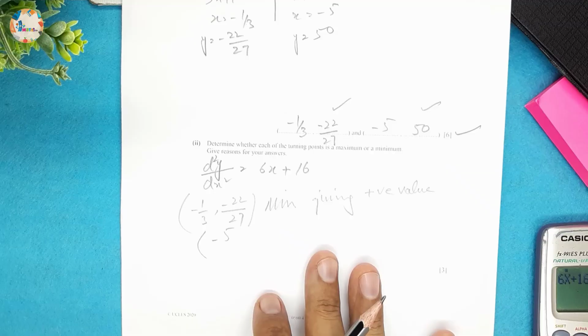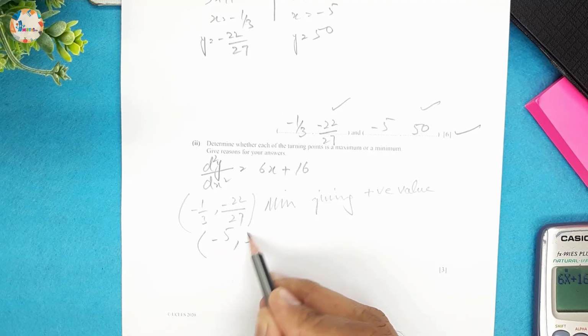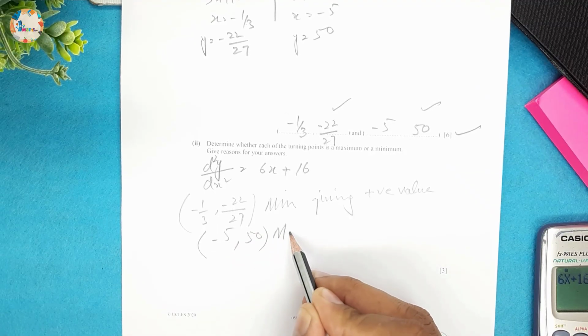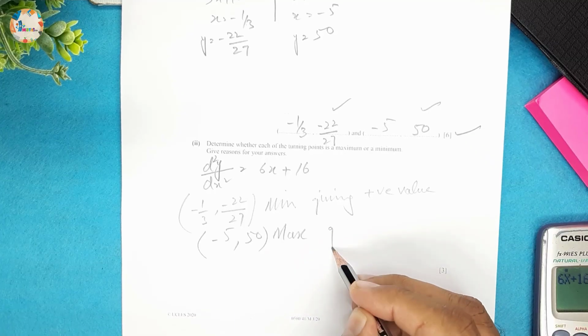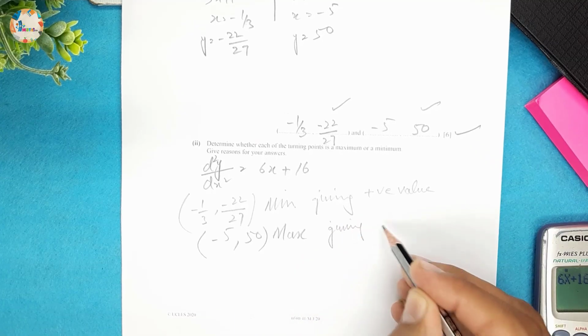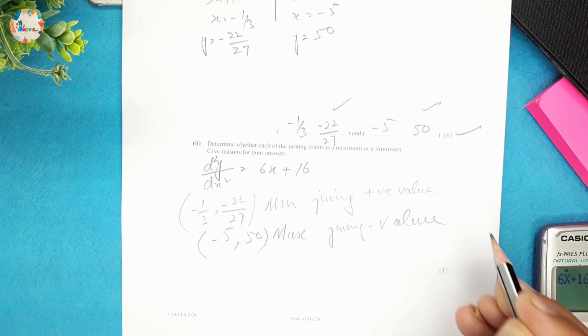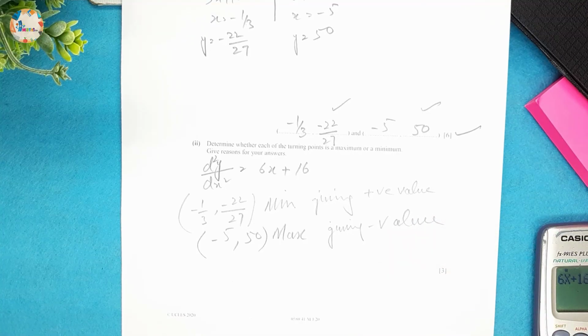So we'll write this point, minus 5 and 50, is basically maximum, because it is giving a negative value. So that's all. We are done with the paper.